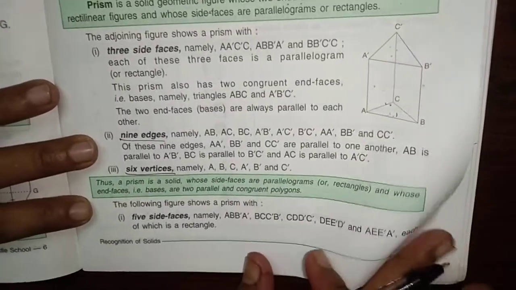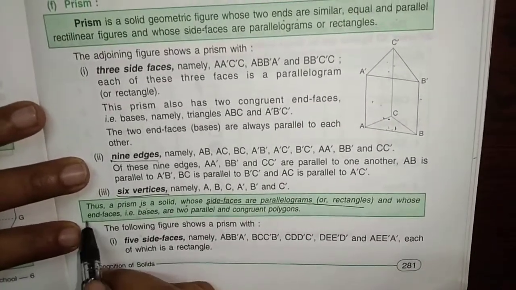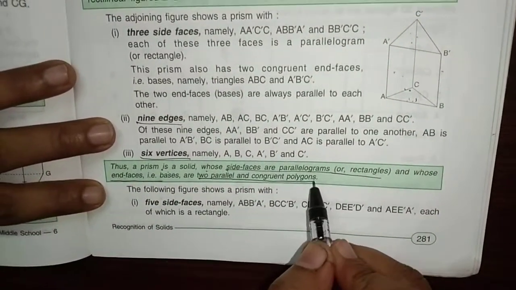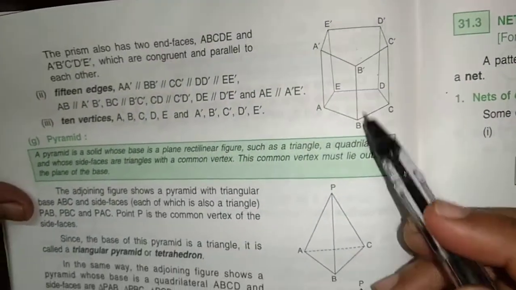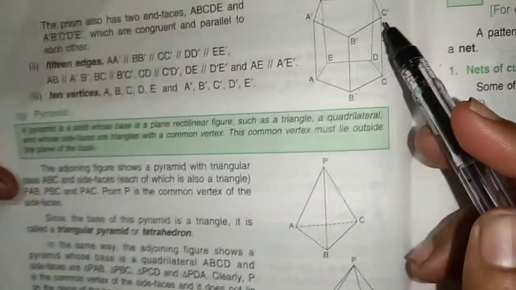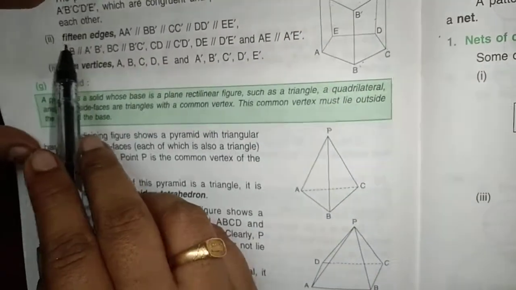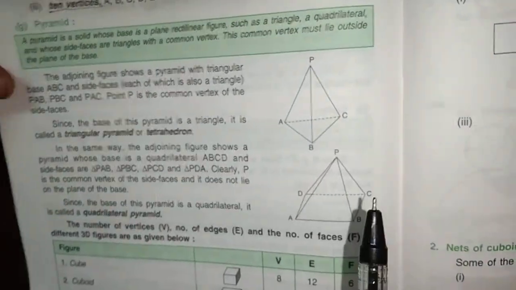Now another prism is a solid whose side faces are parallelograms or rectangles, and whose end faces are based on parallel or congruent polygons. 5-sided faces are also there. Look at the picture. This one is a 5-sided pentagon. Pentagonal prism: the top and bottom faces are like a pentagon, so it is known as a pentagonal prism. According to the sides of the base figures, the edges and corners will change. It has 15 edges and 10 vertices. Just for information I am talking.